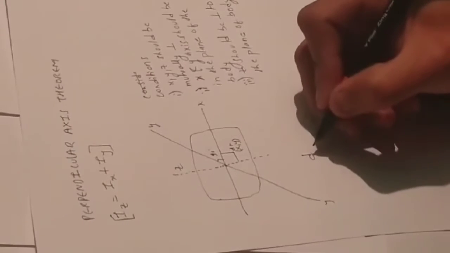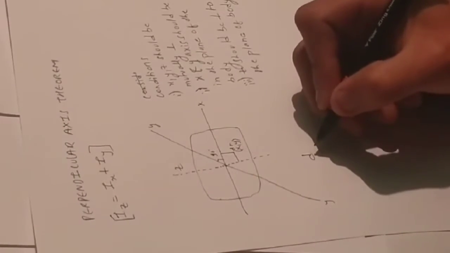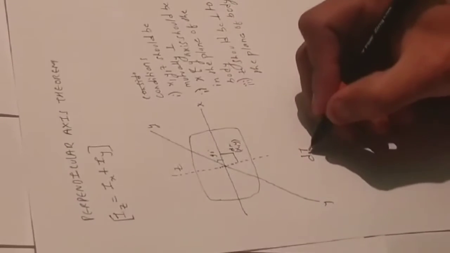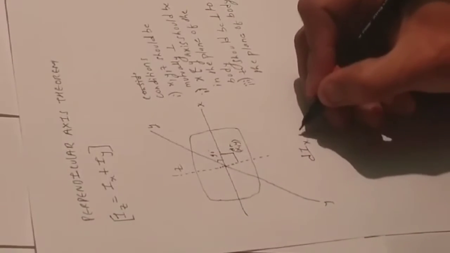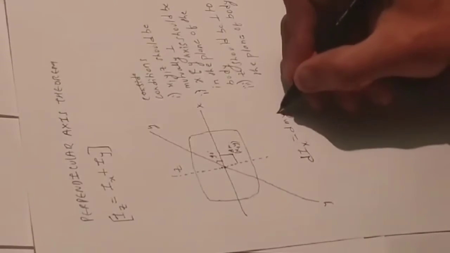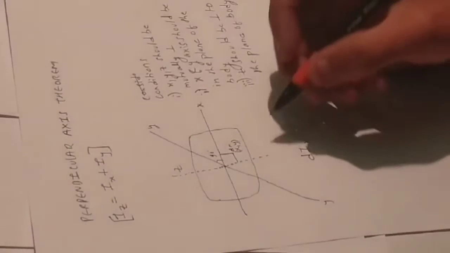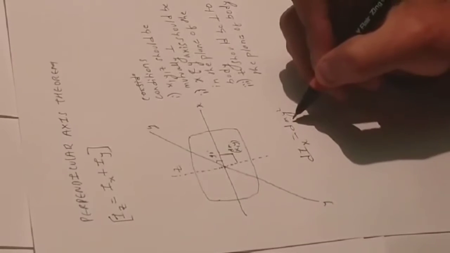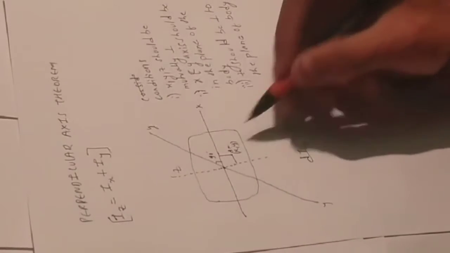By differentiating, let us put d, because it is the small mass. dIx equals dm y square.